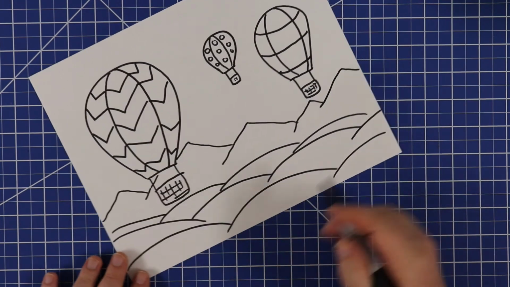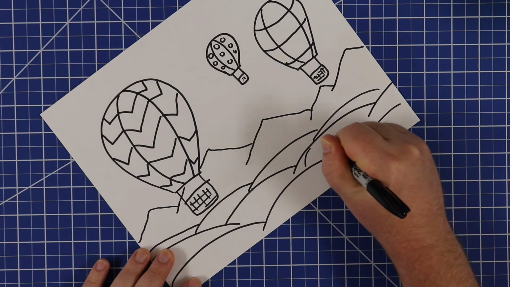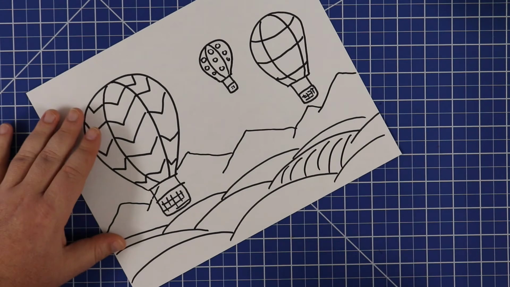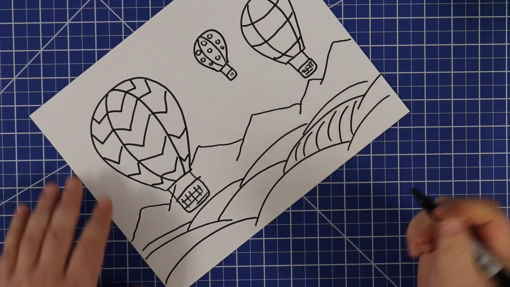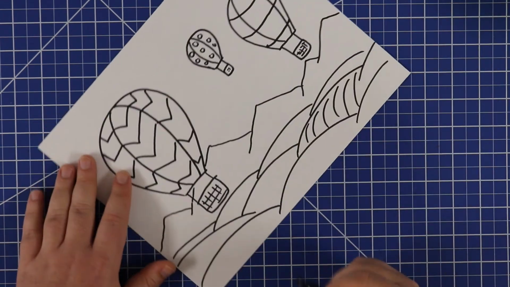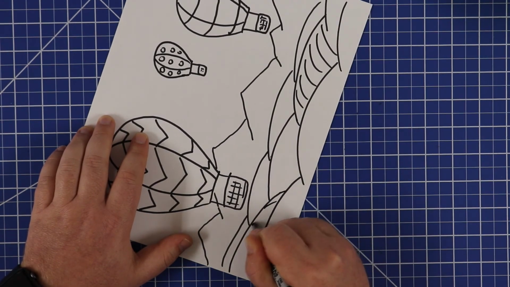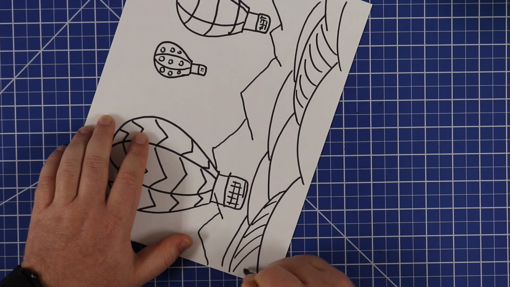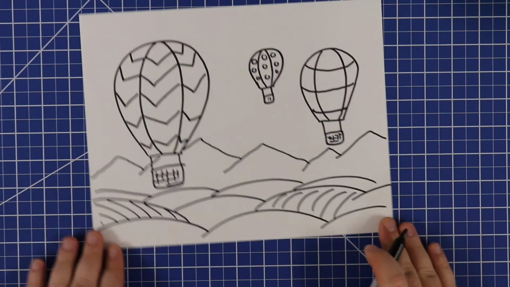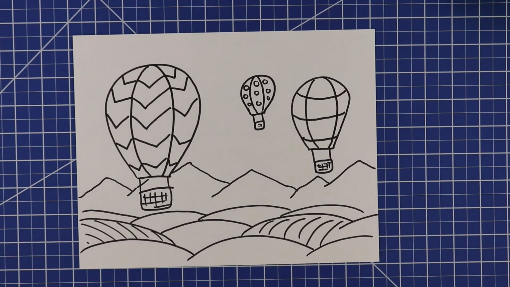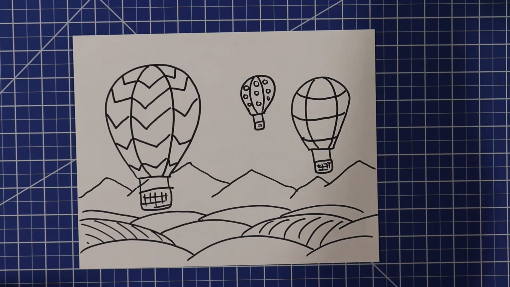All right, I'm gonna add some details to some of these hills. So maybe it looks like these are flying over some farms. So those are like the rows where I would plant my vegetables or whatever. Not gonna do that to all of them, just a couple of them. All right, so I think that is about all I need. I'm gonna go ahead and color this, and I will speed it up real quick so you can see the final version when I am all the way done.